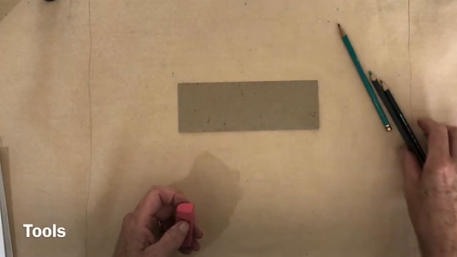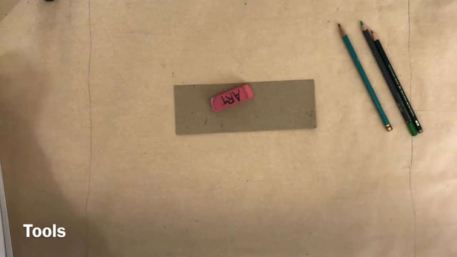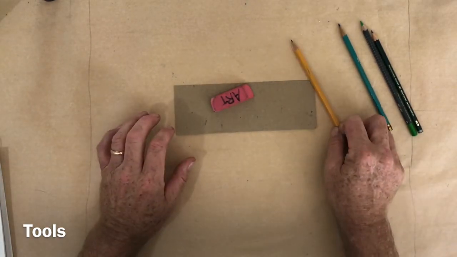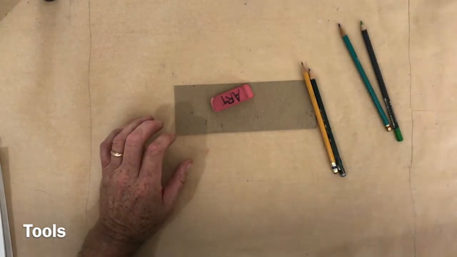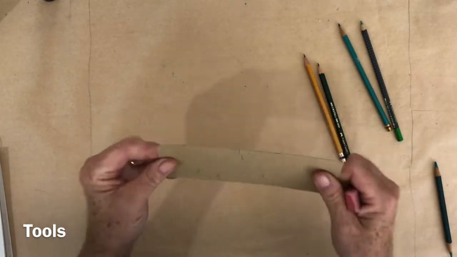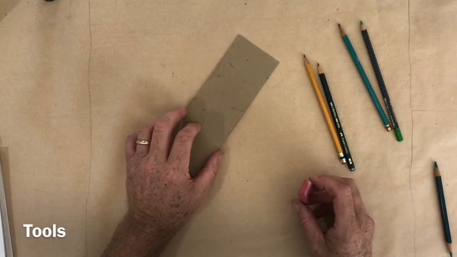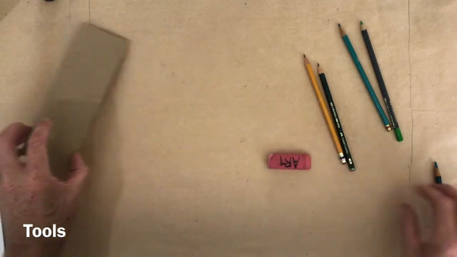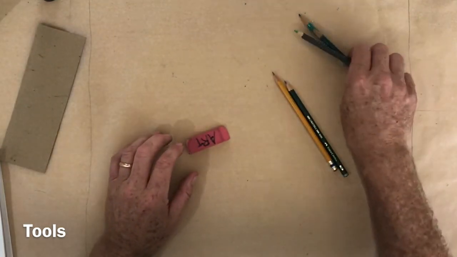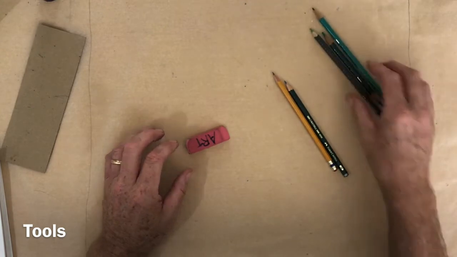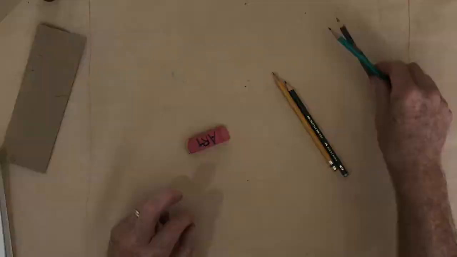The tools you need are very few. An eraser, number 2 pencil. I like to have 2 ready so I don't have to stop. A pencil sharpener is handy too. Straight edge just made out of cut cardboard and a couple of colored pencils. They're all green there, so I'm only using one color but a range of that.